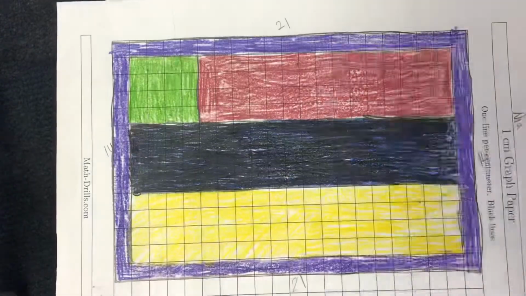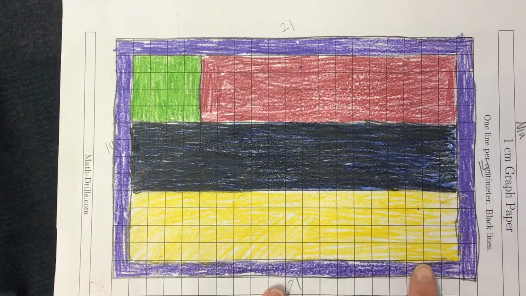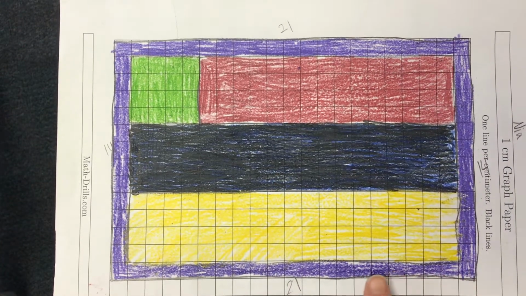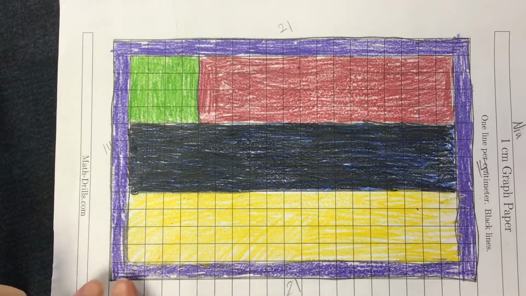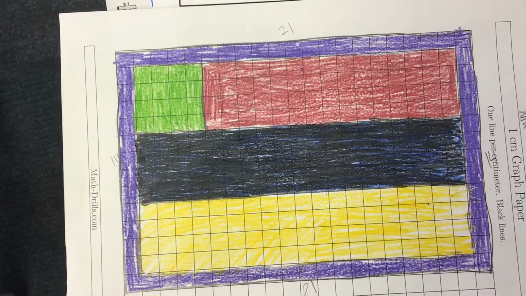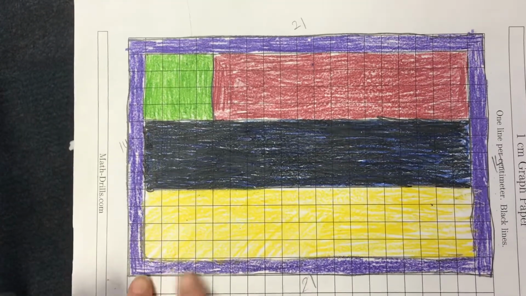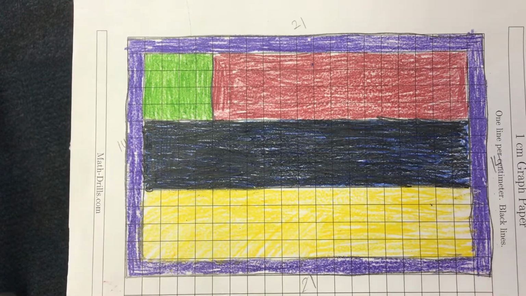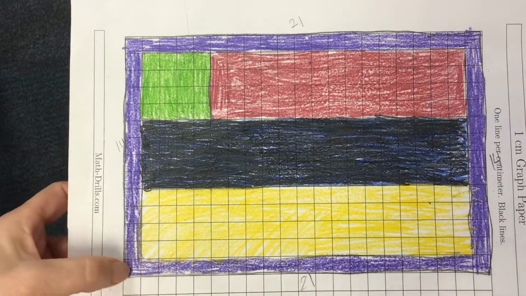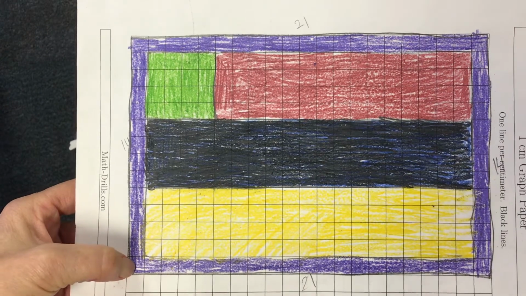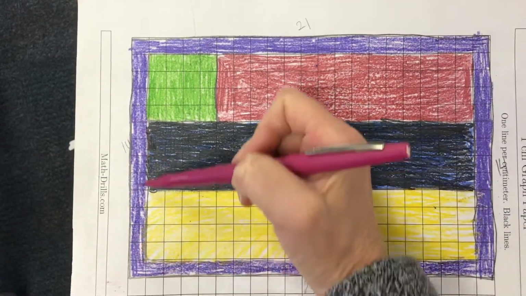So, let's take a moment and look at the purple ribbon. If each one of these is a centimeter long, how much purple ribbon is needed for this side? Avery? 21 centimeters. Okay, now, keeping that in mind, we've already covered this square, right? How much purple ribbon do I need for this side?